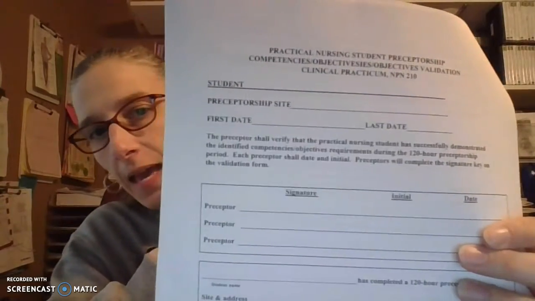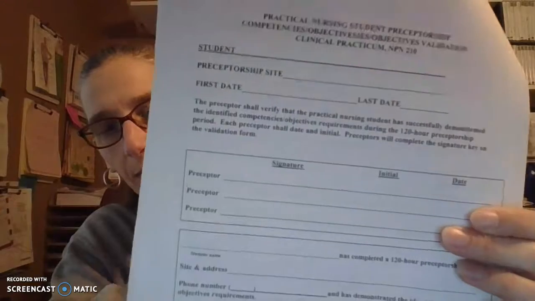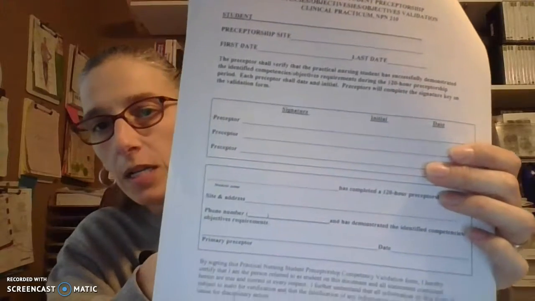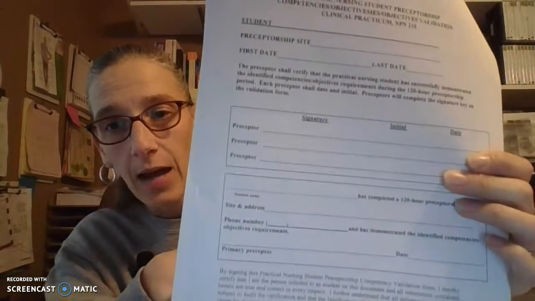So I won't get that back until the end of practicum. You'll give that back to me. Also, this needs to be given back to me at the end of practicum. And this basically just says that they did the competencies which were on the other pages. It's kind of double work, but it's required by KBN that we do all this work. So you need to fill this out, or the preceptor needs to be sure and fill this out for us. And the student needs to turn it in with their paperwork.